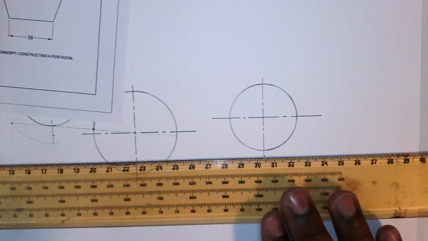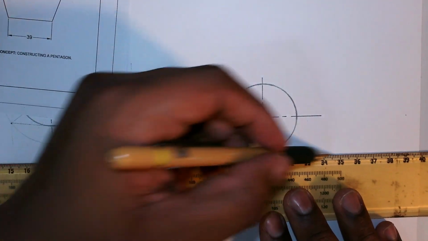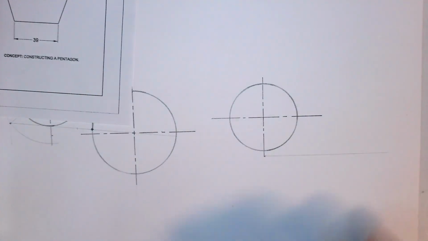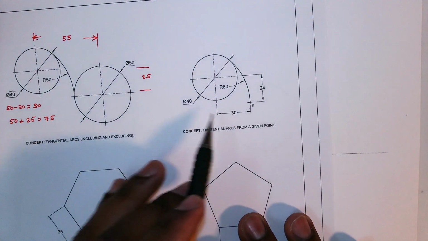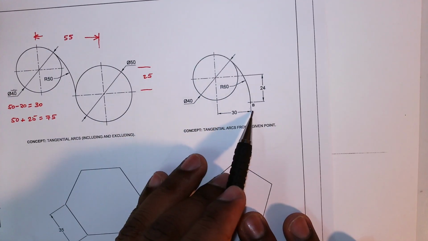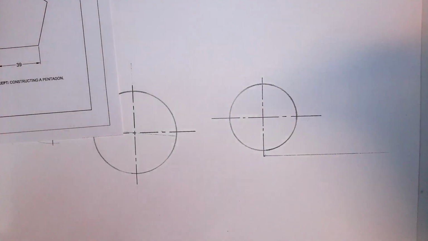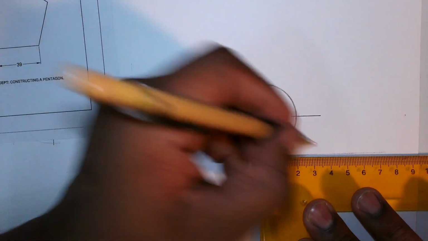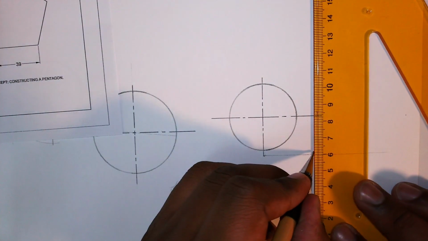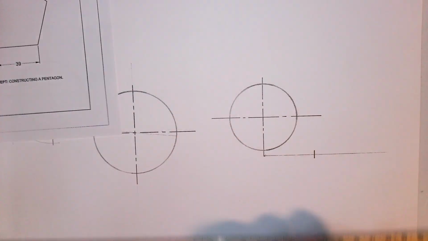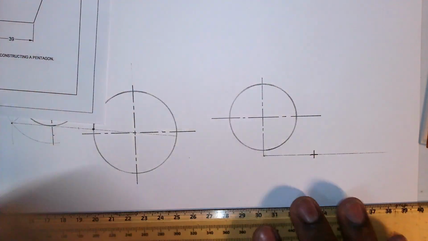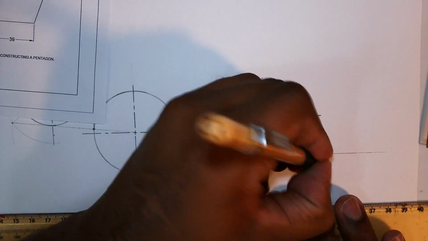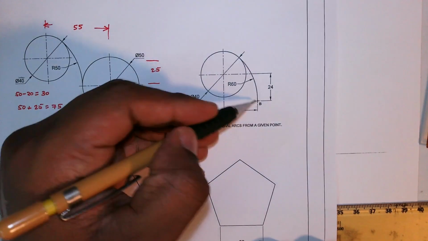Then I'll draw a light construction line going that way. From this vertical center line going to my right-hand side, it's 30. So I'll measure 30 here. That means the point is right there. So just mark the point, which is point B. This is point B.